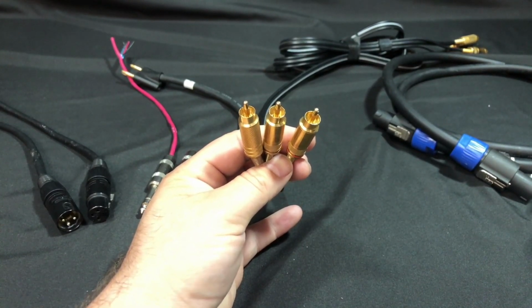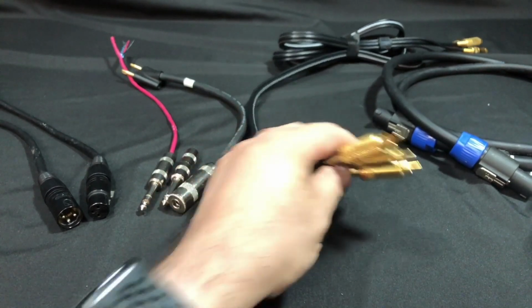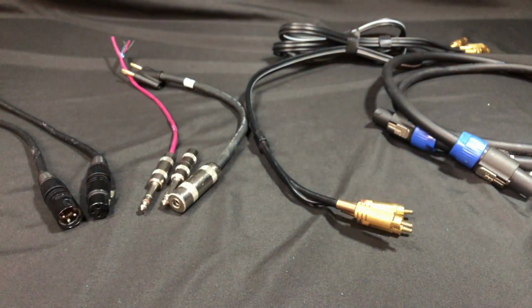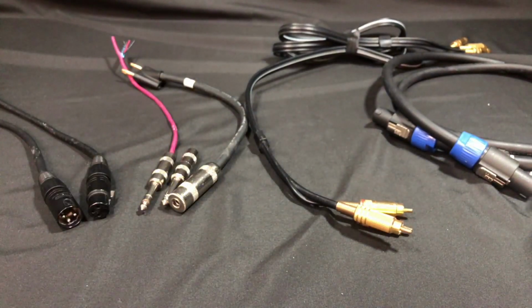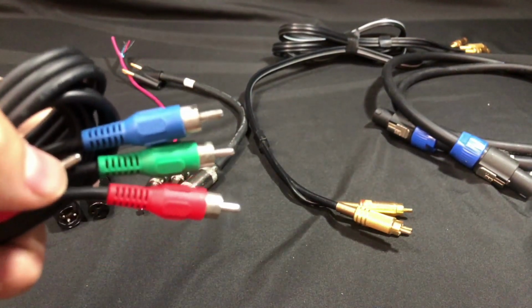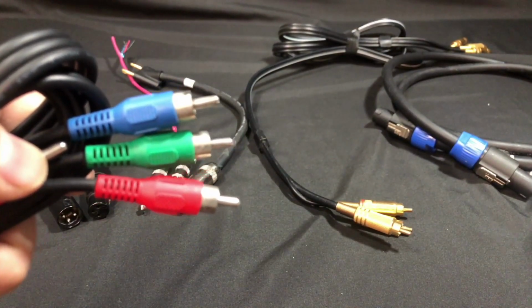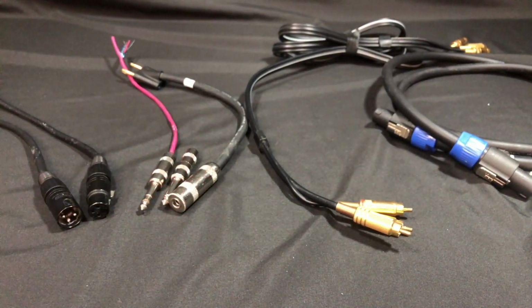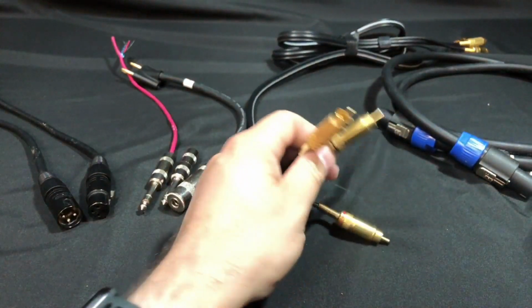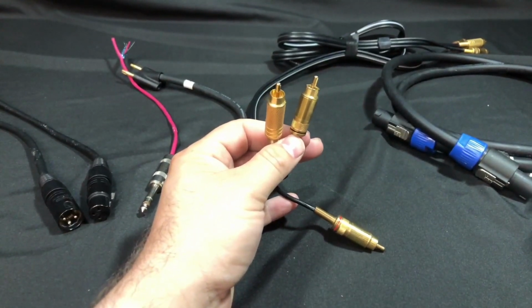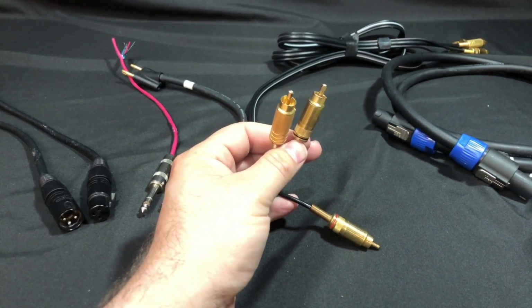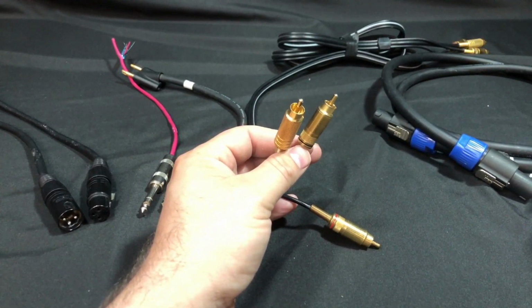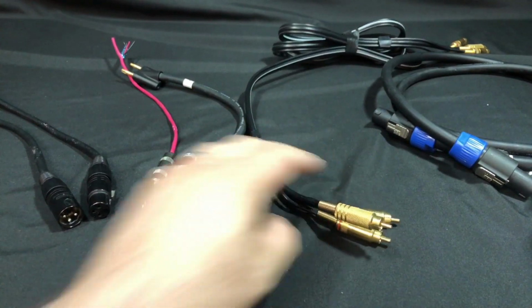This is an RCA plug, also known as a phono plug. You've probably most seen them with the nice red, yellow, white connection, or the old school HD red, blue, and green connection. There's absolutely no difference on the inside of those cables. The only reason they're colored differently is just color coordination, so you don't plug in wrong signals to the wrong jacks. But on the inside, they're all the same.